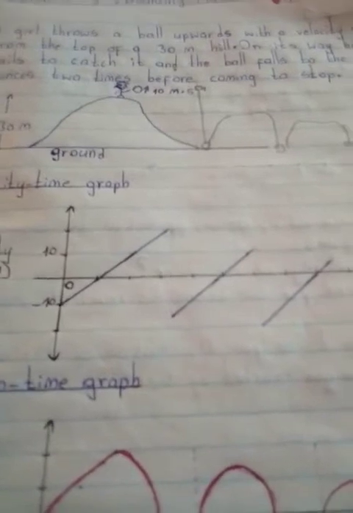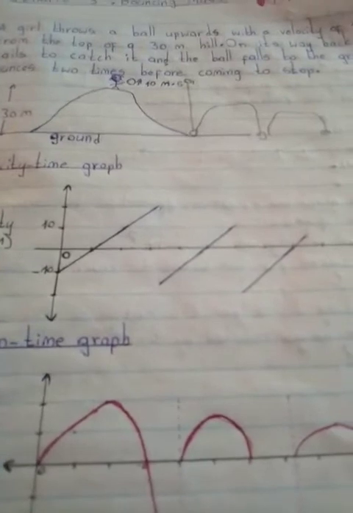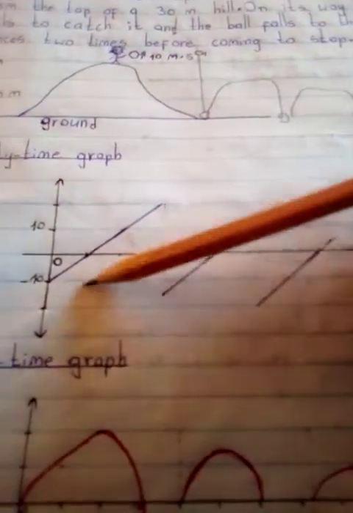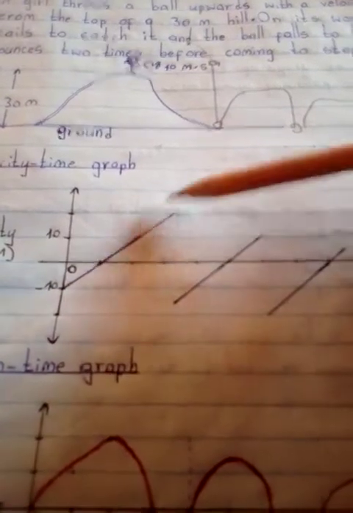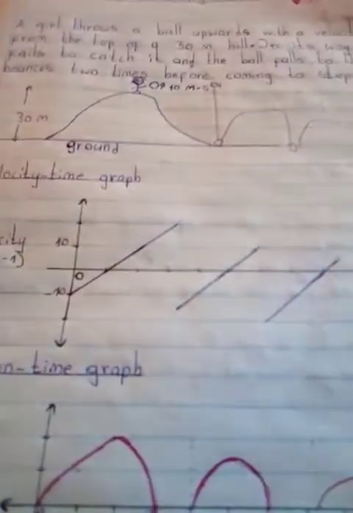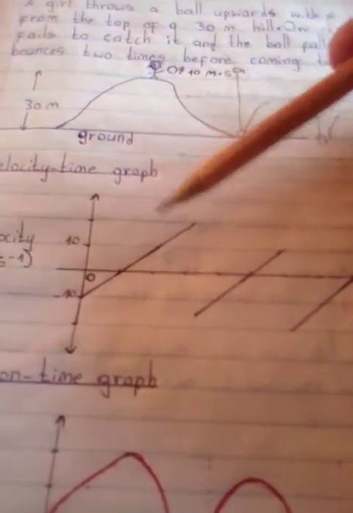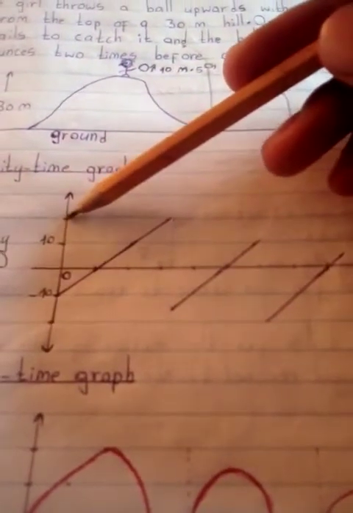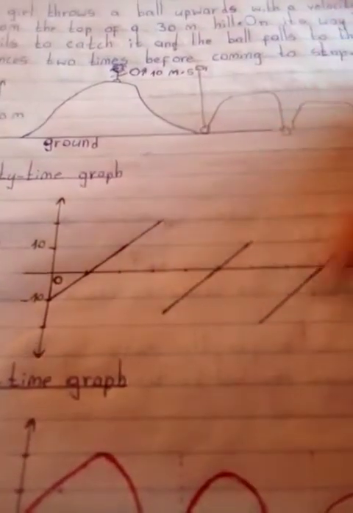Did you get the answer? If you see here, you don't even need to think for so long. You can see the slope of this line here is positive. Why is it positive? Because it is going upwards. You see, the slope is positive. That means I chose downwards as positive, because if I chose upwards as positive, the slope would be negative and the graph would be the inverse of this. It will look like this.